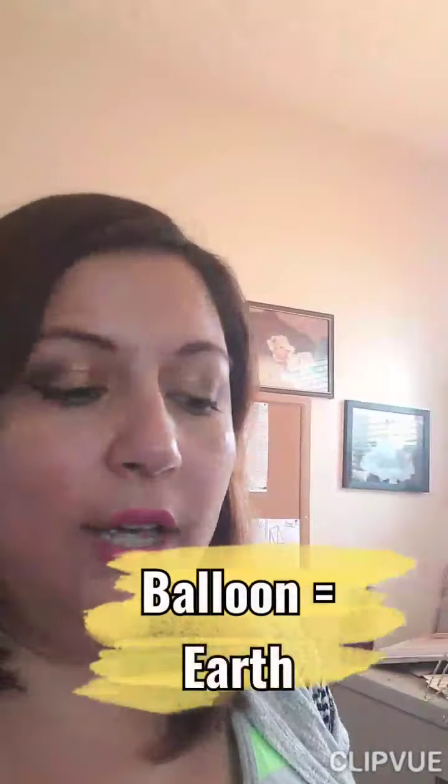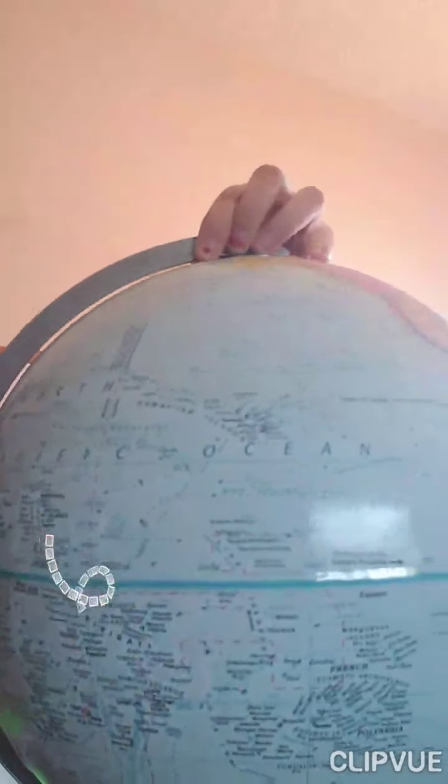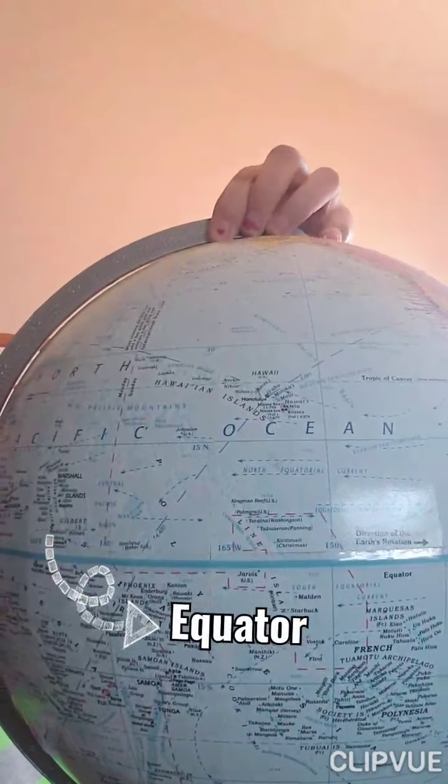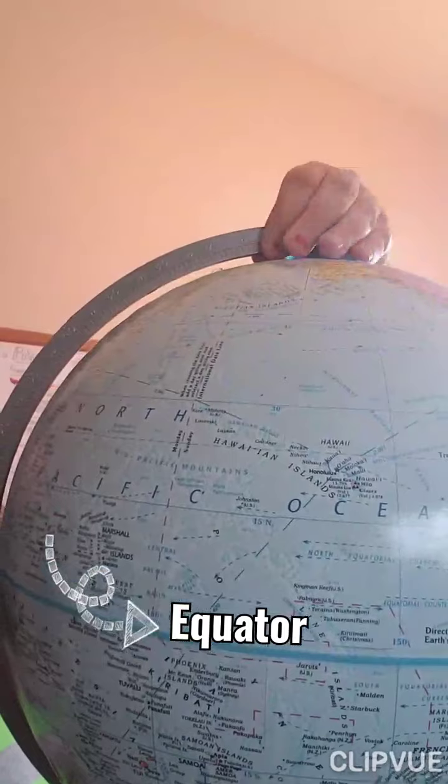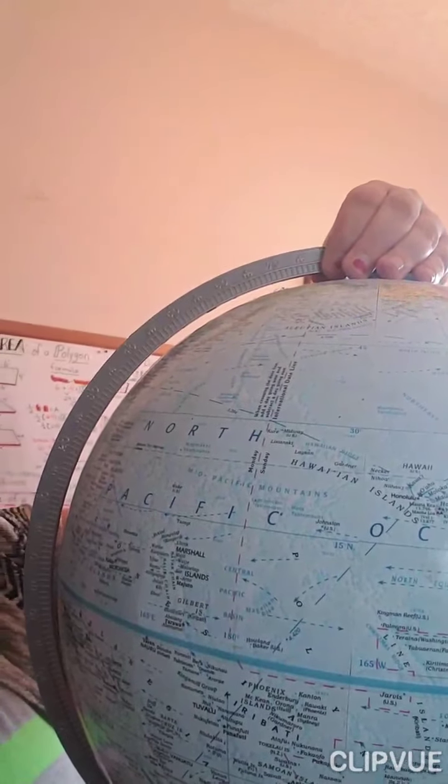Okay, and now this balloon actually represents Earth. So as you could see in our globe over here, you do have the equator. That middle line at the bottom, that's the equator. And again, we're going to use the balloon to represent the Earth.